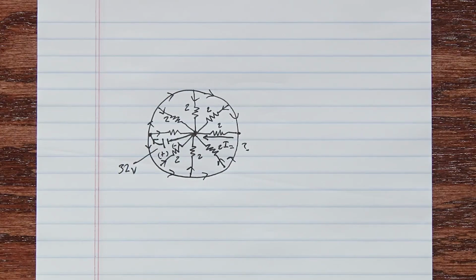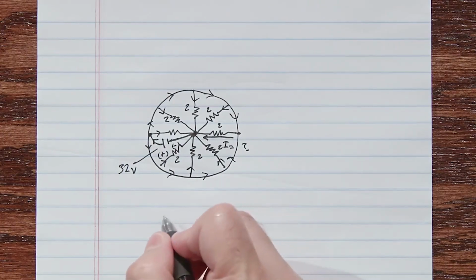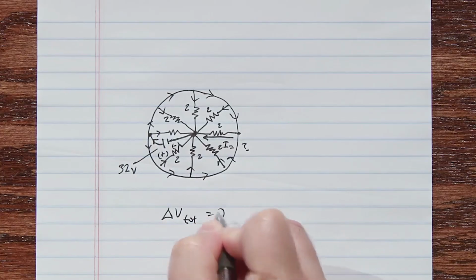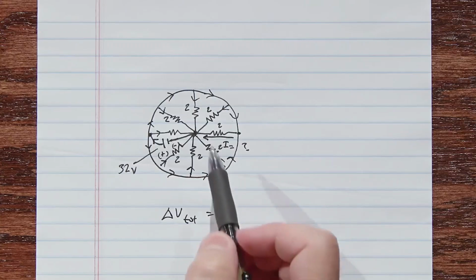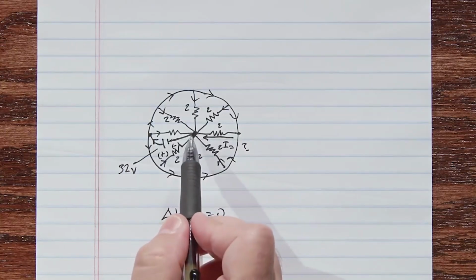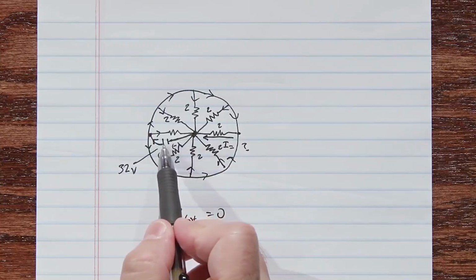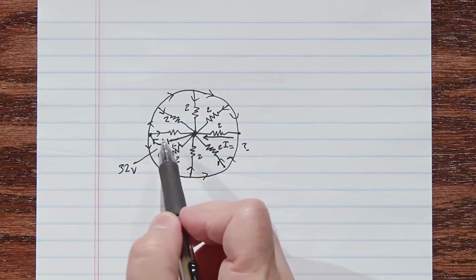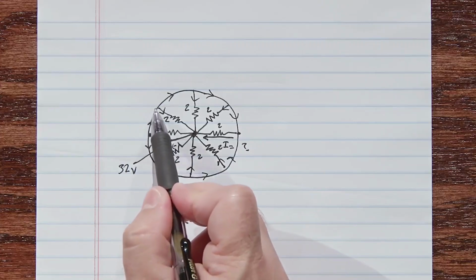So I can use my voltage equation, delta V total is equal to 0. I'm going to start from the center. I'm going to go across the battery, so that's going to be a step up. And then I'm going to go around these wires.